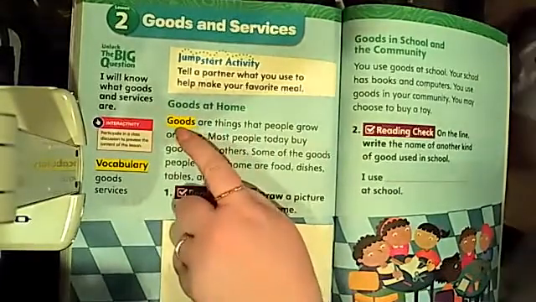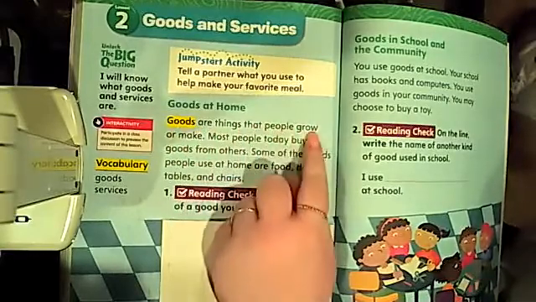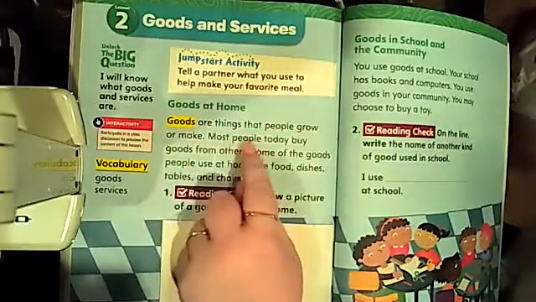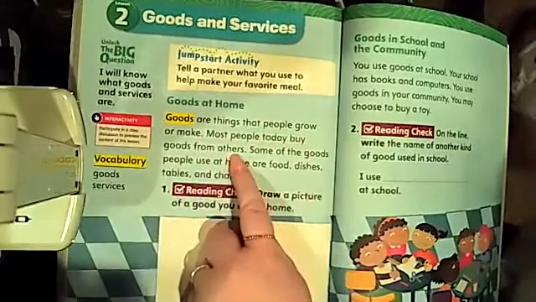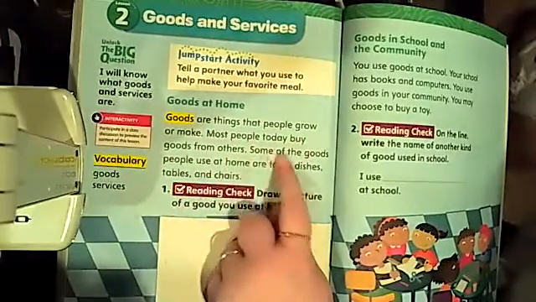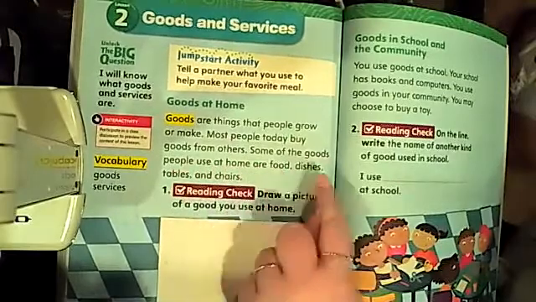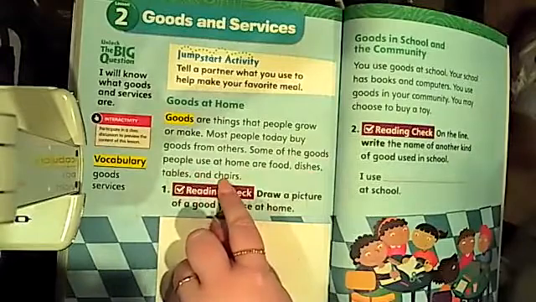Here we go. Goods are things that people grow or make. Grow or make. Most people today buy goods from others. Some of the goods people use at home are food, dishes, tables, and chairs.